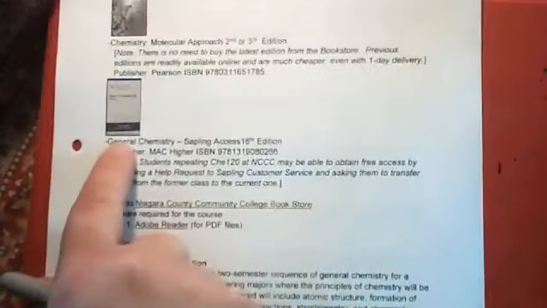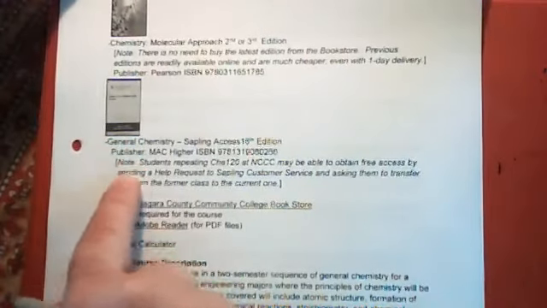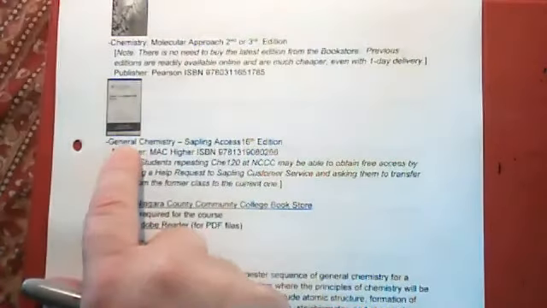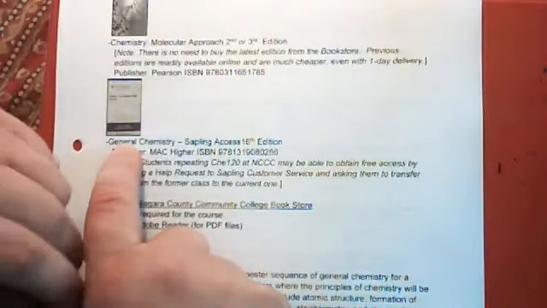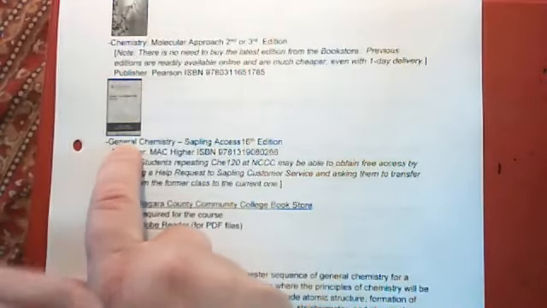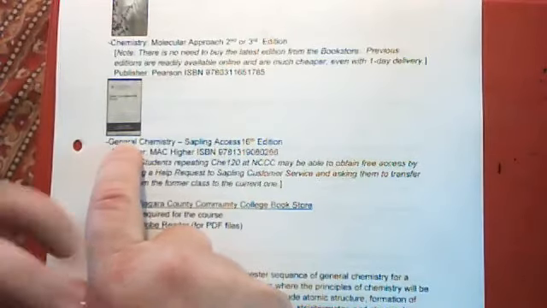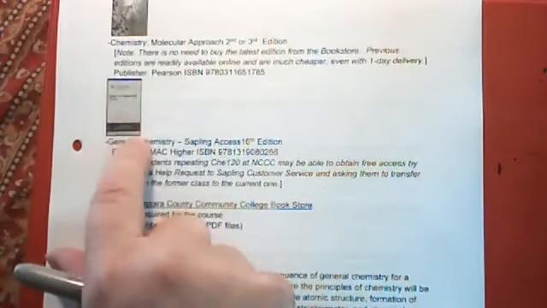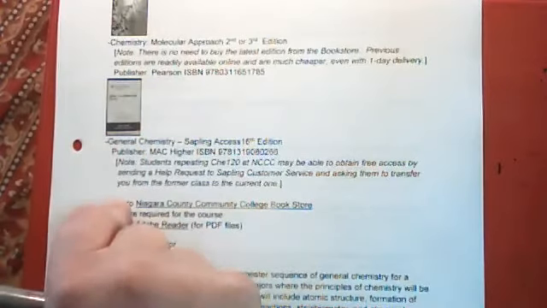Also, there is Sapling Access. Sapling is a software package that contains all kinds of resources, and it's also how we do the homework and quizzes and tests. So you definitely need this. You can buy this through the bookstore.